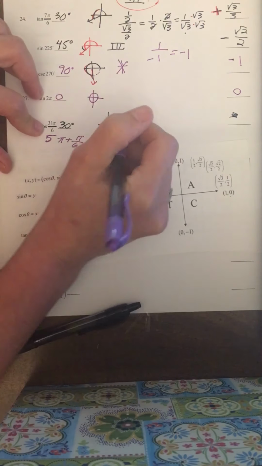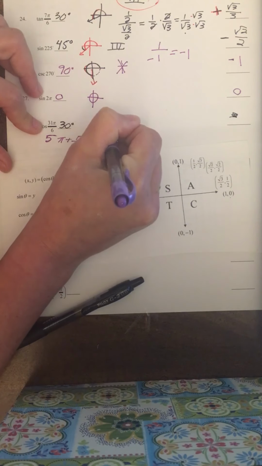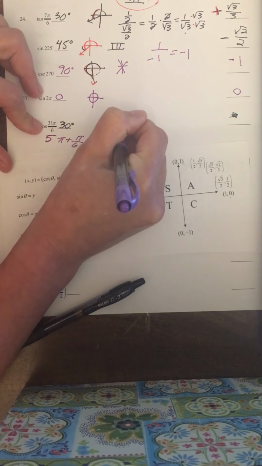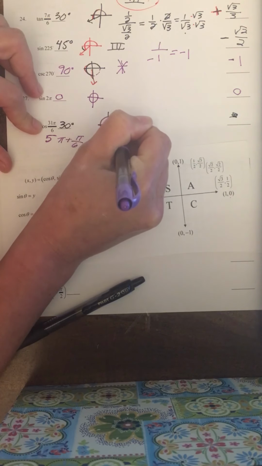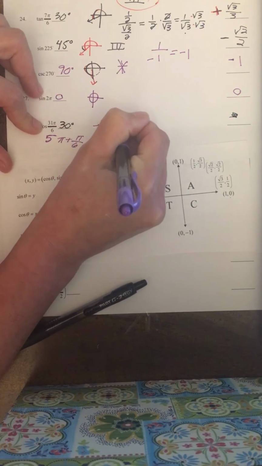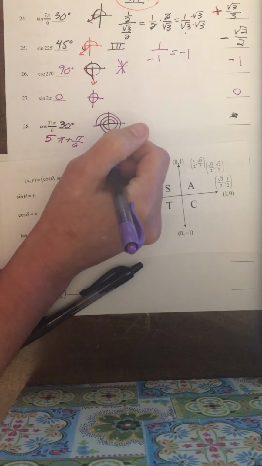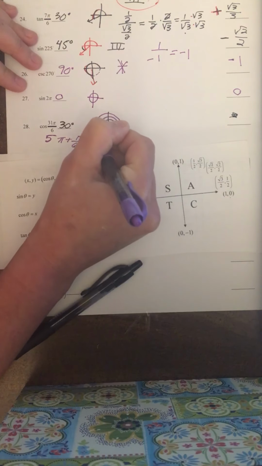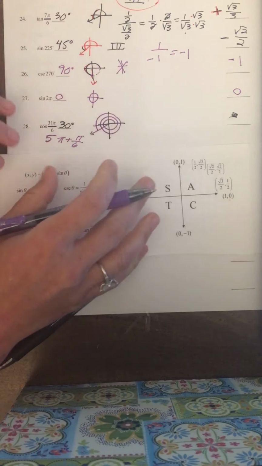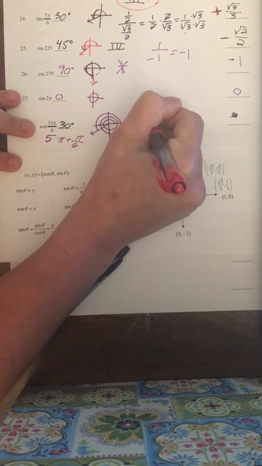So you could think of it this way. This would be 6 pi over 6. This is 12 pi over 6. This is 18 pi over 6. This would be 24 pi over 6. This would be 30 pi over 6. And then we're just going to go pi over 6 more right here, which is going to be 210 degrees. That is in the third quadrant.